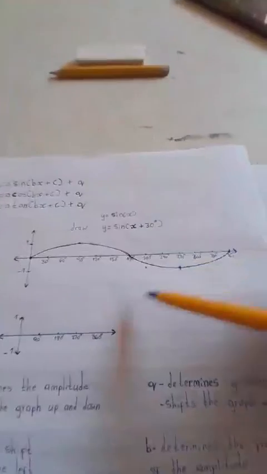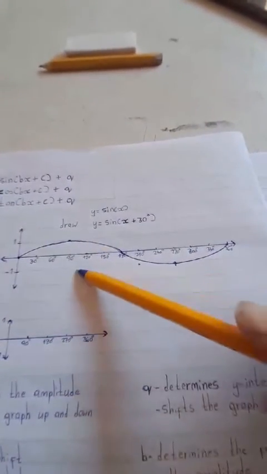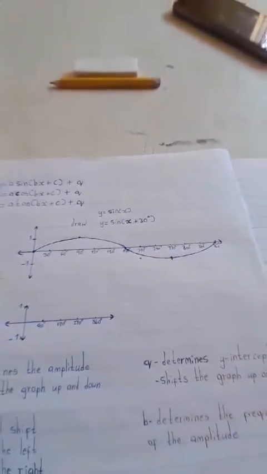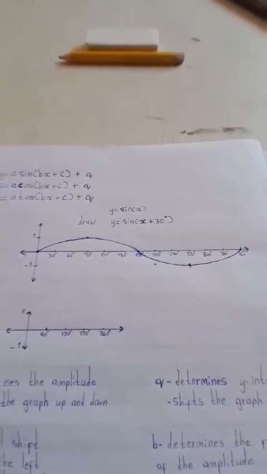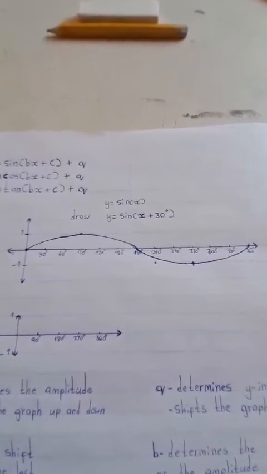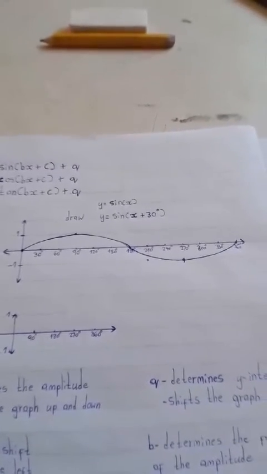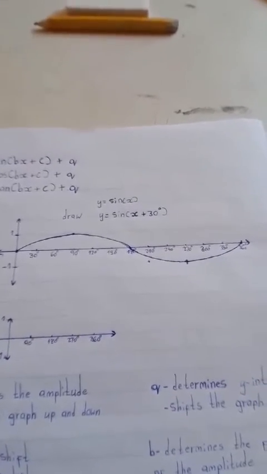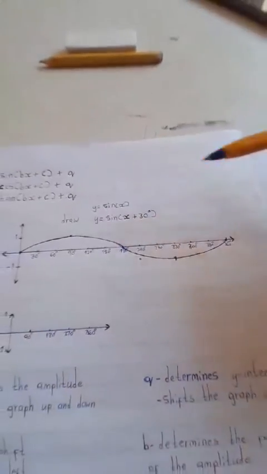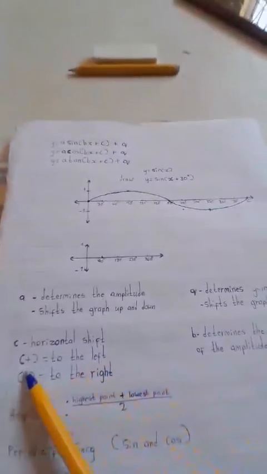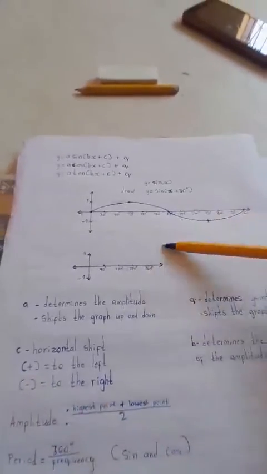What I did is I extended the interval here. That's why it looks like a sine x graph. But what we are required to do here is draw the graph of y equals sine x plus 30 degrees. And like I said here, when they say plus, that means you are moving to the left.